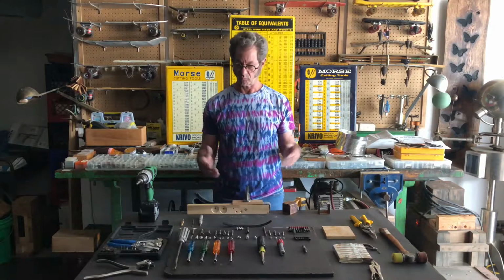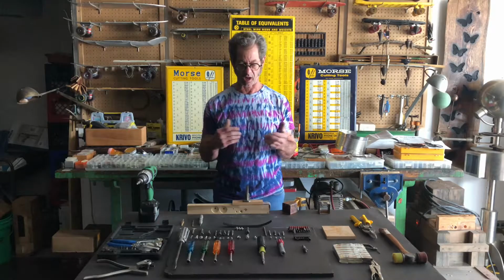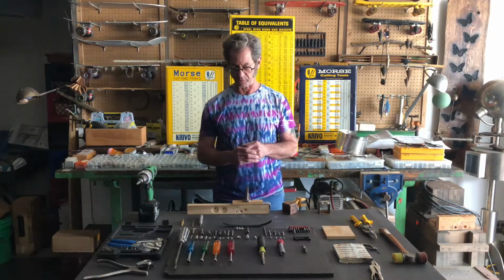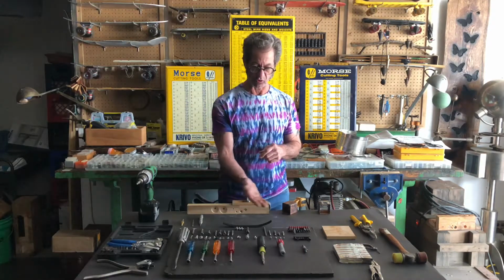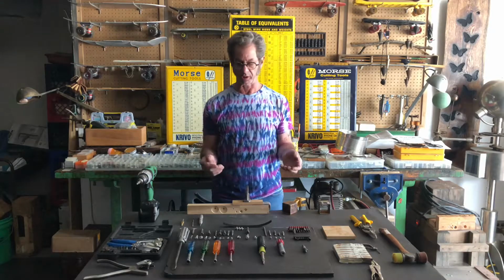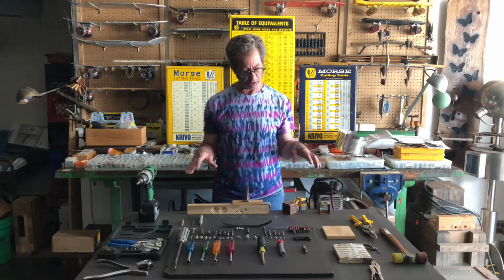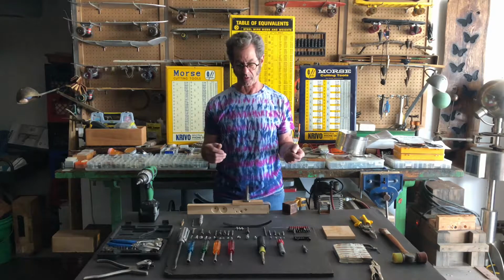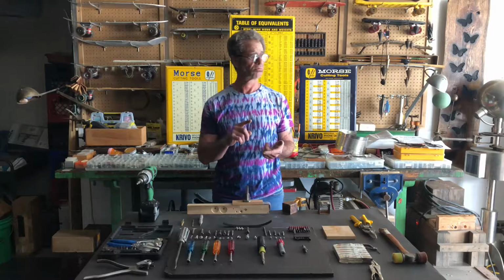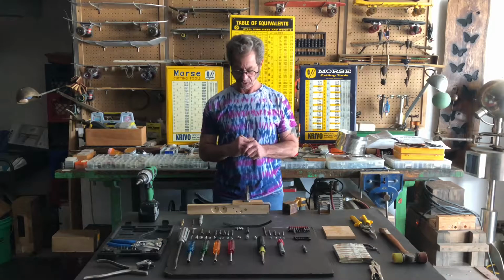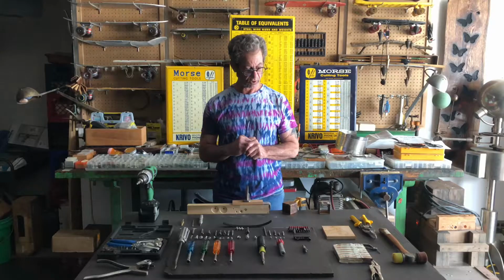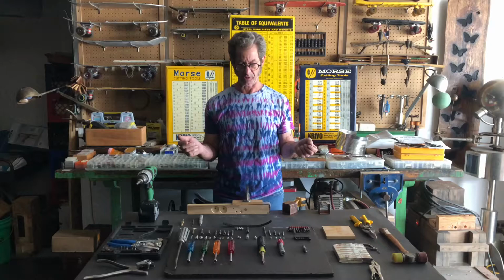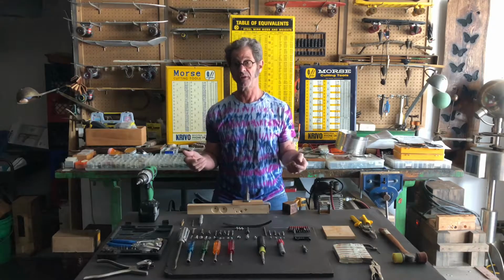So what we have laid out on the table today is a combination of a range of examples of different types of sheet metal screws, the drive systems that are used for installing them, and I've also included some of the tools that will be used for preparing the materials for applying these fasteners.